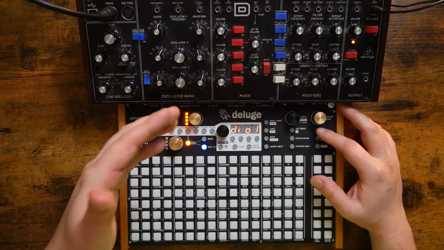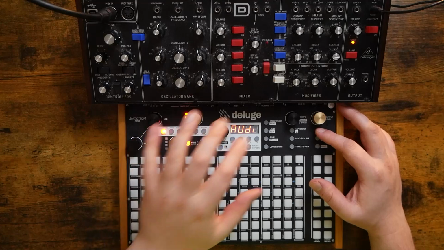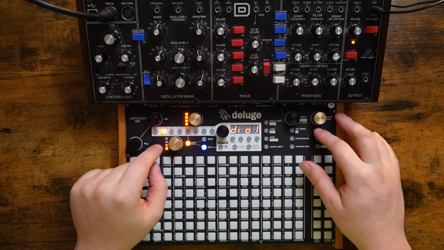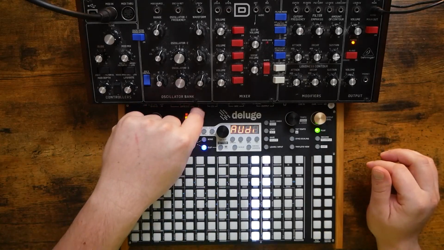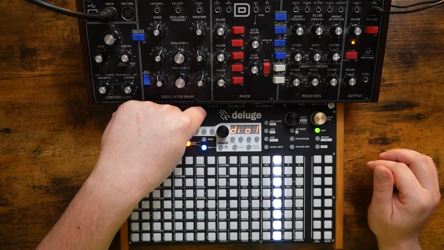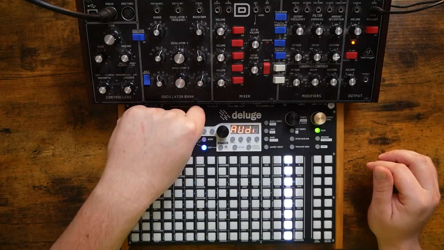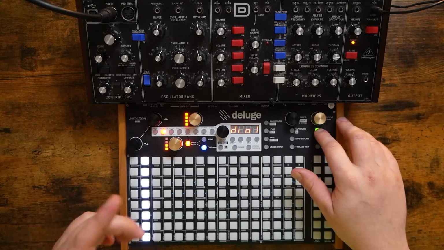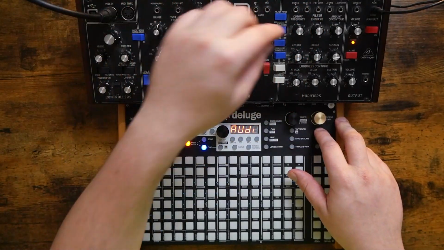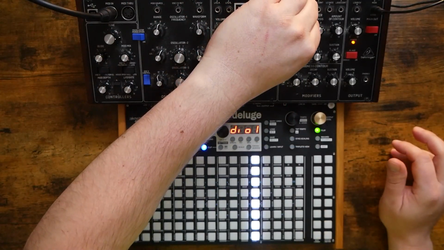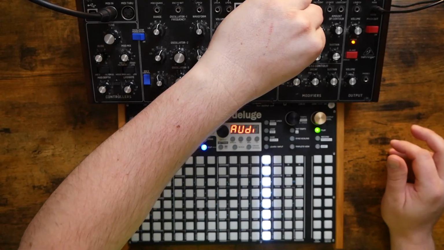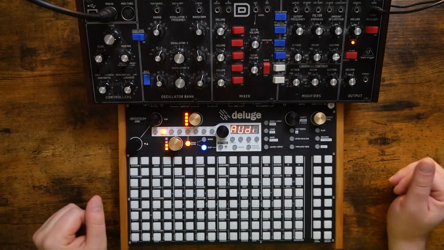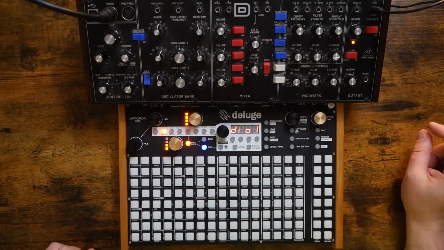Of course, we can play with the filters here on the Deluge as well. I'd recommend using the ones on the Model D, though. In fact, let's test the two of them. Let's do the Deluge filter first. Now we'll do the filter on the Model D here. Yeah, of course it's going to be better. It's, you know, a true analog filter.